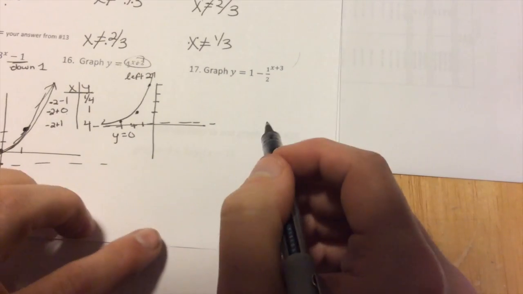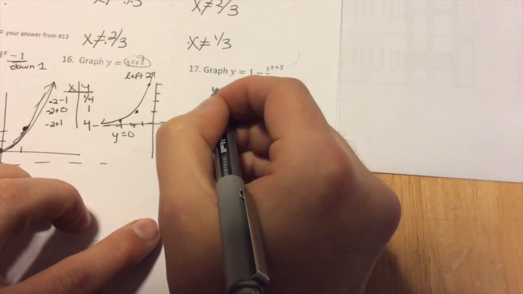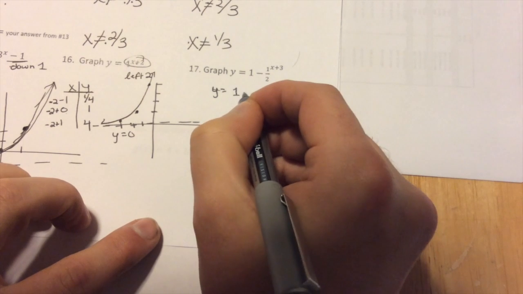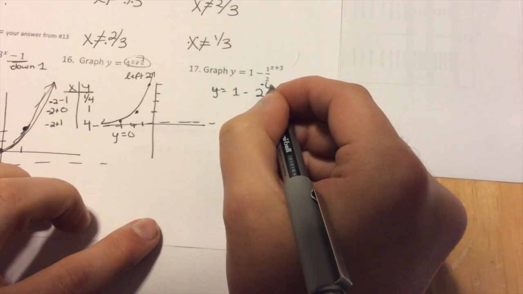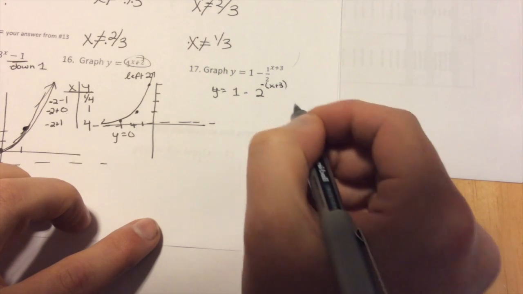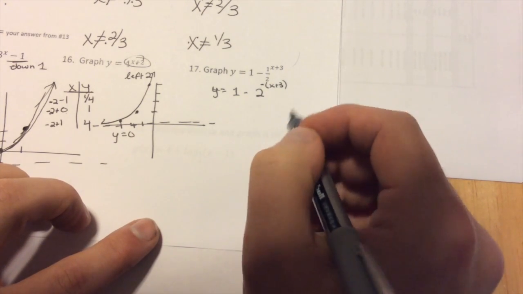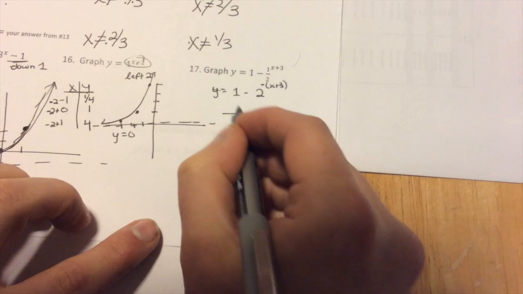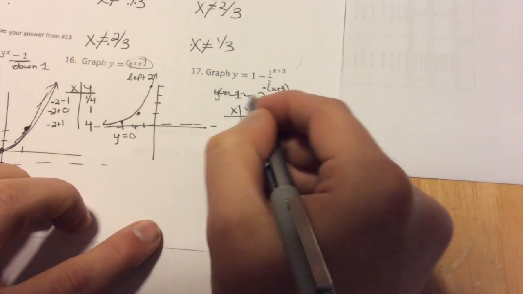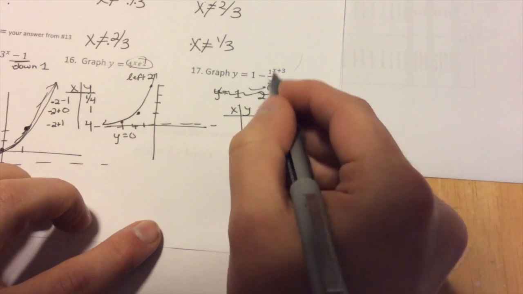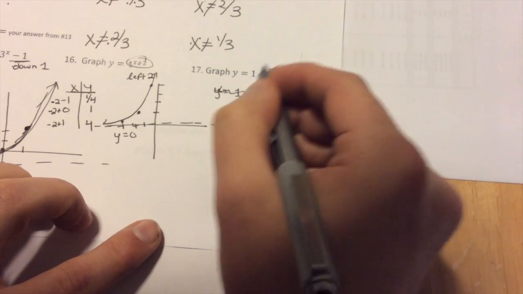17. I'm going to rewrite this as y equals 1 minus 2 to the negative x plus 3. Either way you do it, we'll get an answer out. So let's look at just the original. y equals 1 minus (1/2) to the x plus 3.